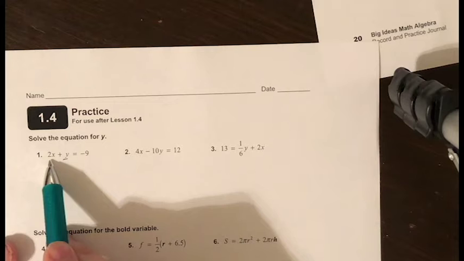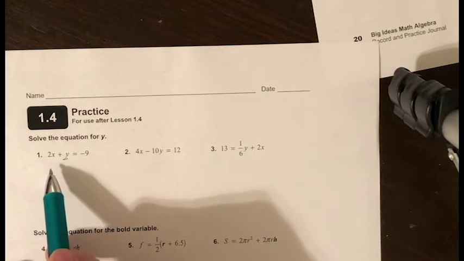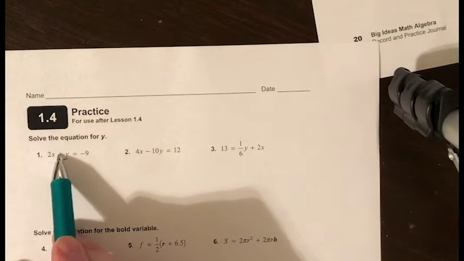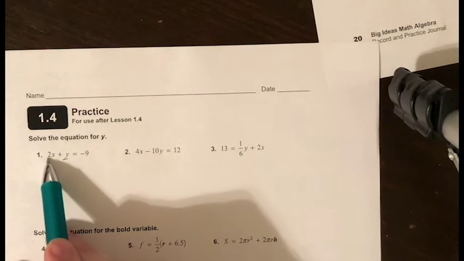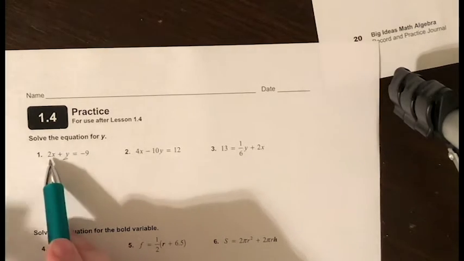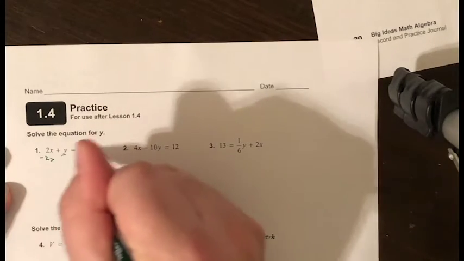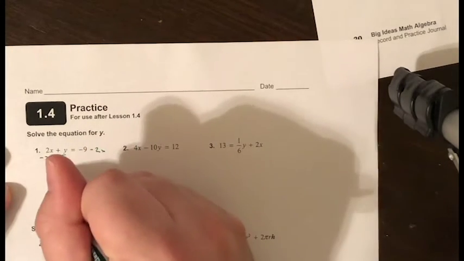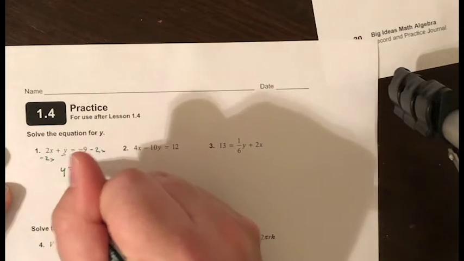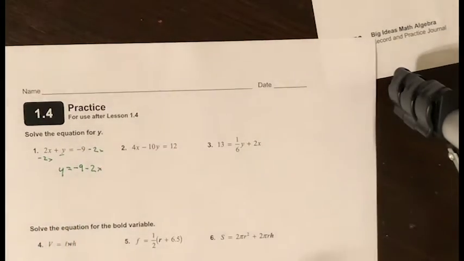Well, notice that this 2x is together. I always work backwards. I always have to do the subtraction and addition first, and that's what's happening here. This entire 2x is being added to the y, and since it's positive, in order to get rid of a positive 2x, I subtract 2x on both sides. That would give me y is equal to -9 minus 2x. All right, and that's pretty much it. That's really all we have to do.